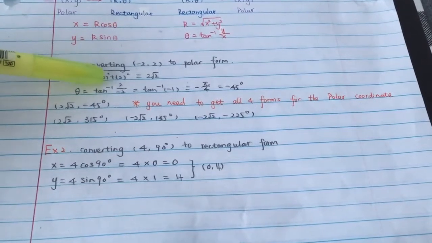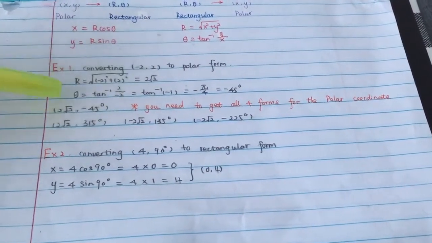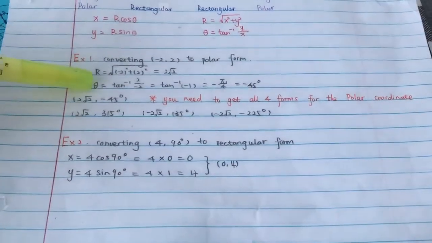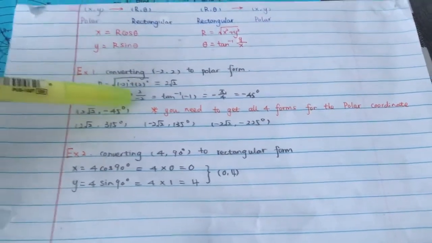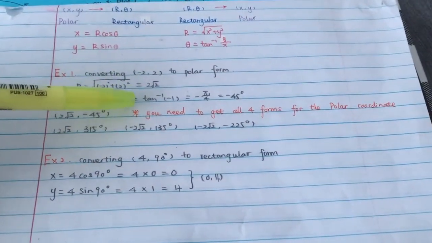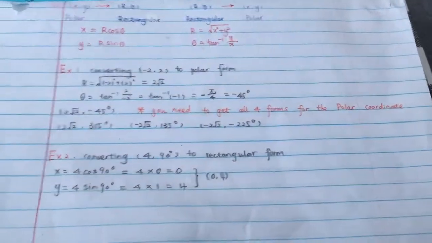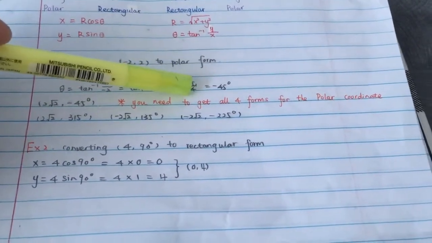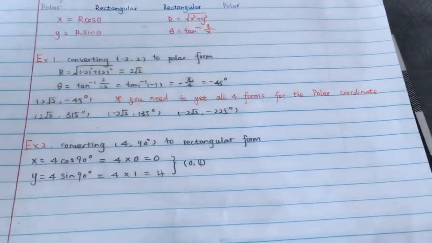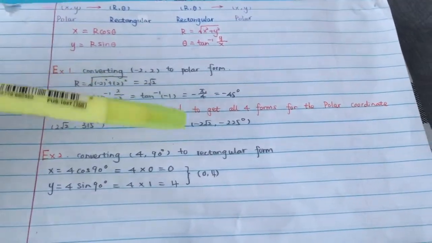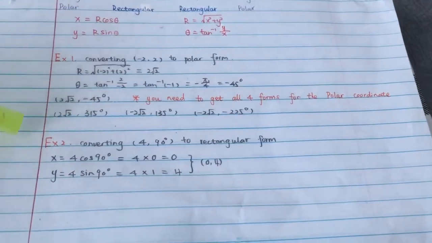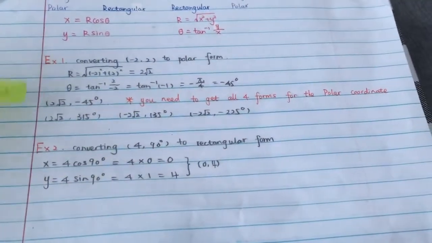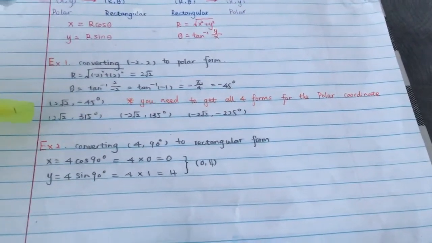r is equal to the square root of (-2) squared plus 2 squared, and it becomes 2 square root of 2. Theta is equal to tangent inverse of 2 over -2, which is equal to tangent inverse of -1. We can write it in radian form as -pi/4, or in degree form as -45 degrees. But we still need to find all four forms for this polar coordinate. How do we find this? We have learned it in the last lesson, so I'm not going to talk about it again.